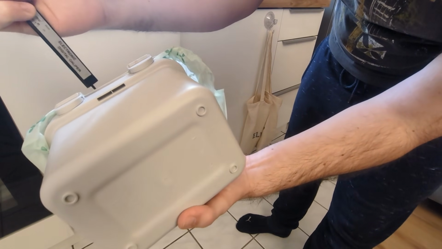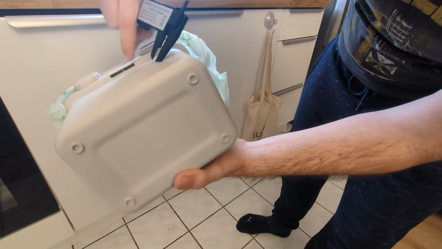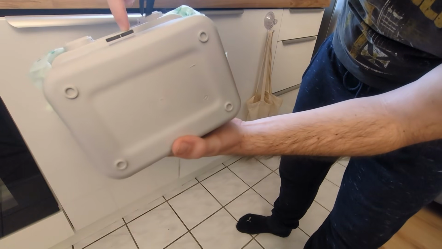Now the height of the holes is a bit difficult to measure, but I will also use the bottom of this caliper again. 6.5 millimeter minus the wall thickness of this here. This might be like 2 millimeter.